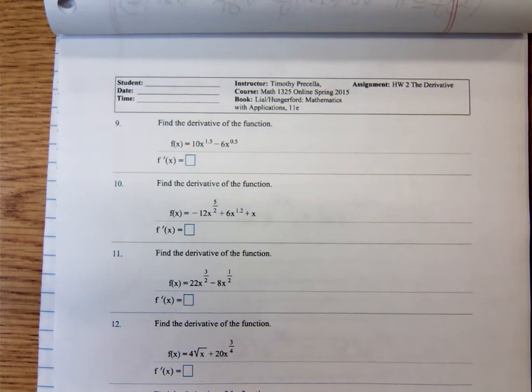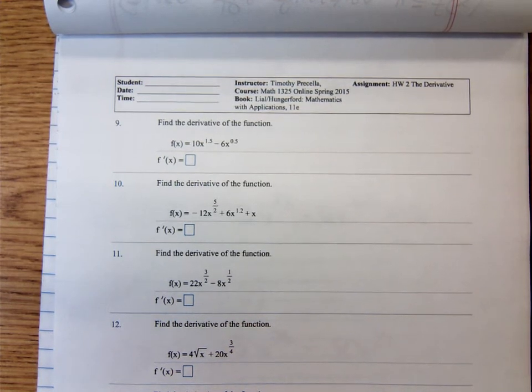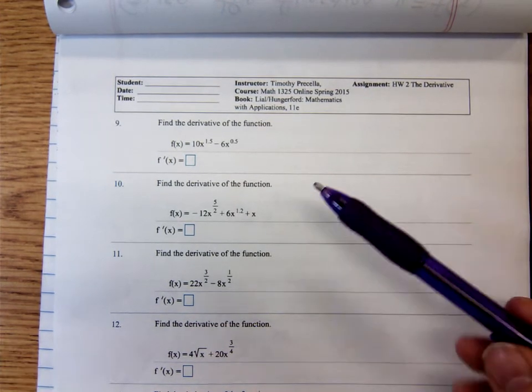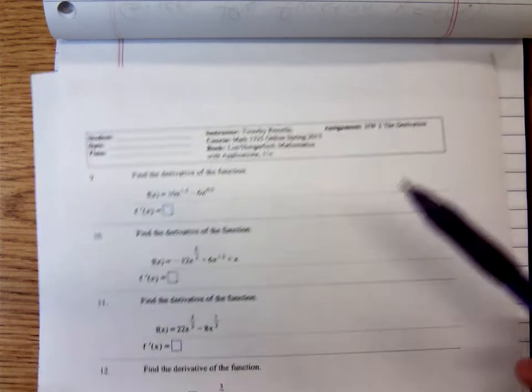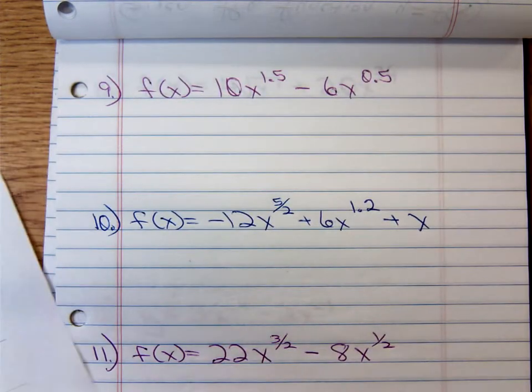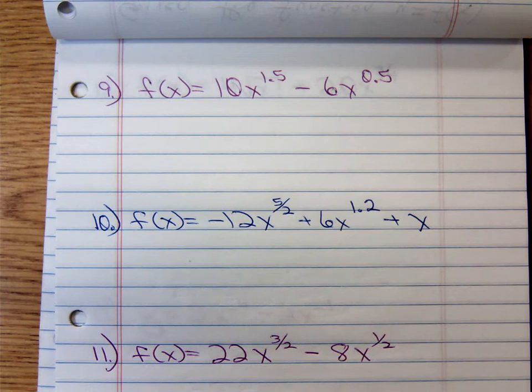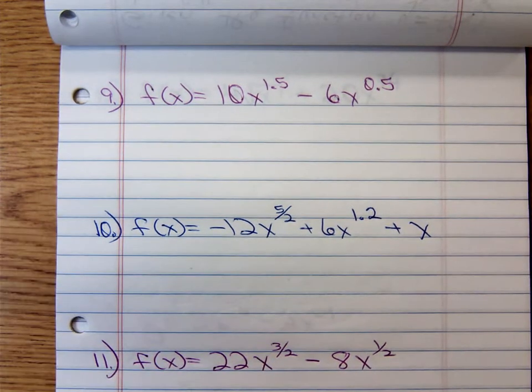I'm going to continue my discussion of finding derivatives for my Math 1325 class. I'd printed out a series of 20 problems to work out, and I think I went through the first 8 in the previous video, so I thought I'd pick up here with number 9. And just to make it easier, I've already written down these problems here on this tablet, so I won't have to be switching back and forth between the pages.